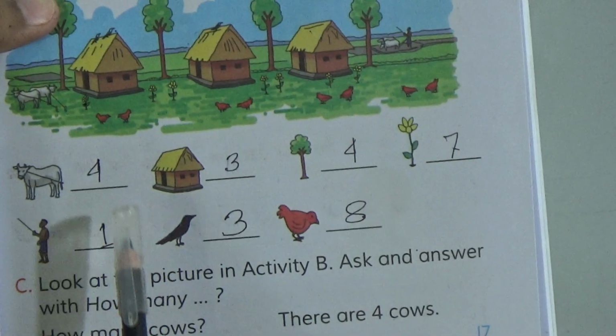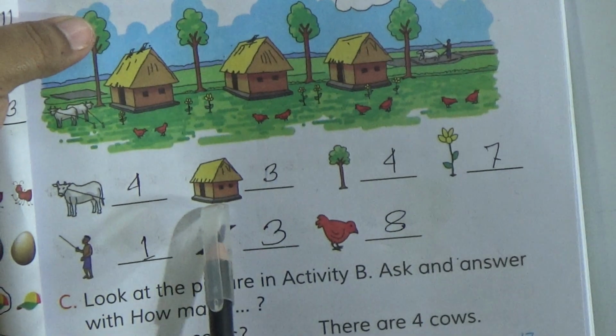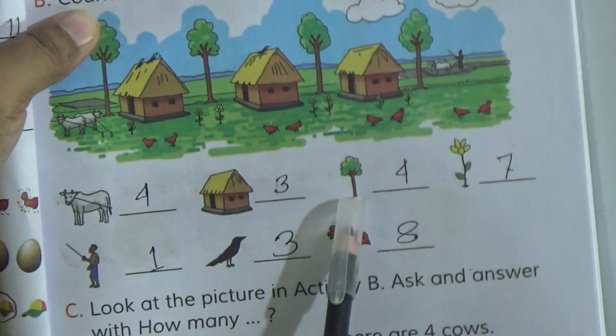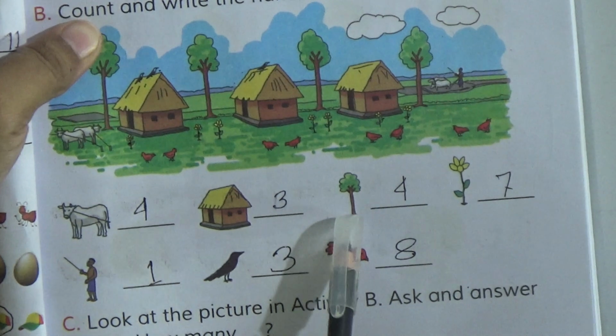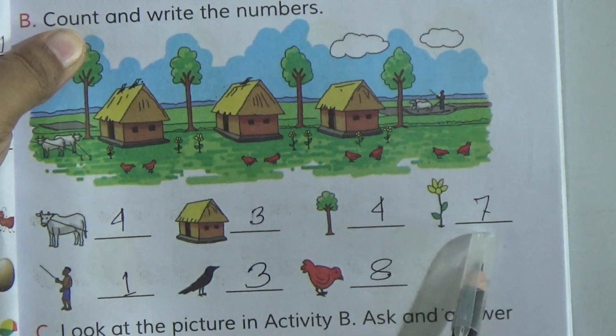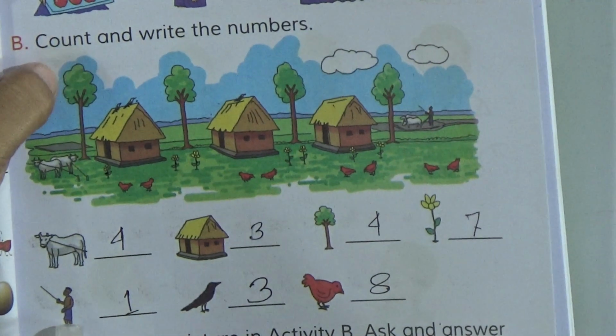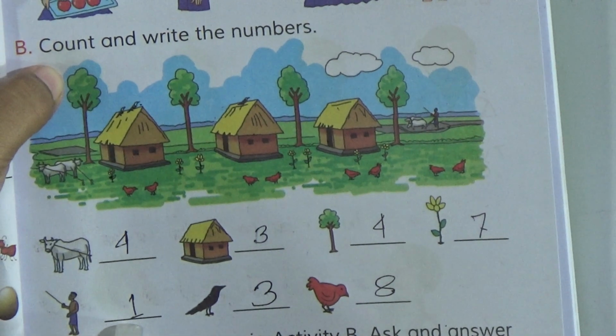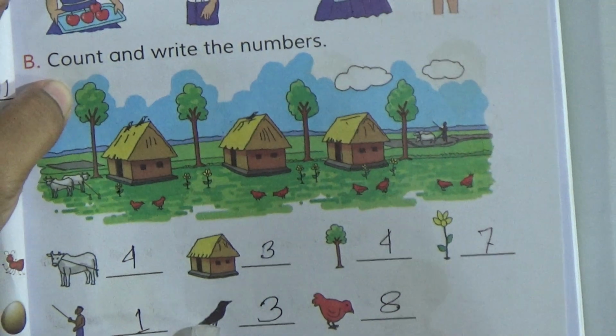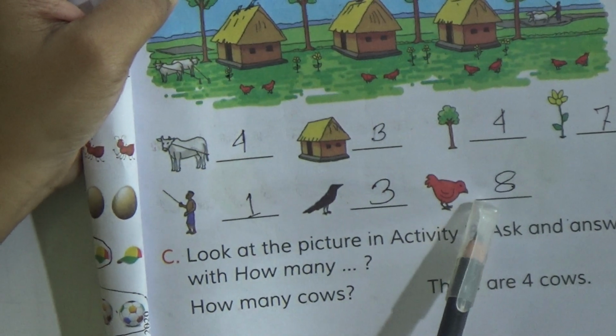question is how many hearts? There are 3 hearts. How many trees? There are 4 trees. How many flowers? There are 7 flowers. How many men? There is only 1 man. How many crows? There are 3 crows. How many hens? There are 8 hens. Now go to the next unit.